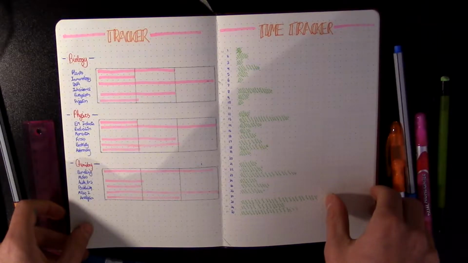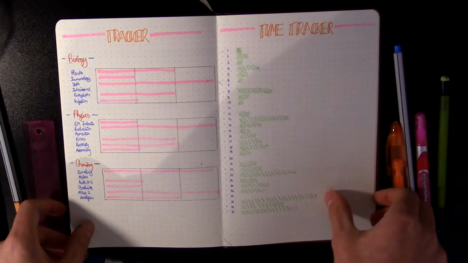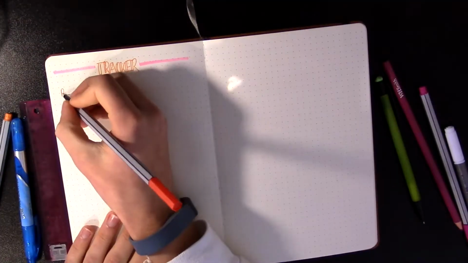So the next spread I'm going to be doing is some trackers. My revision basically happens in 3 stages for every single topic and every single subject.